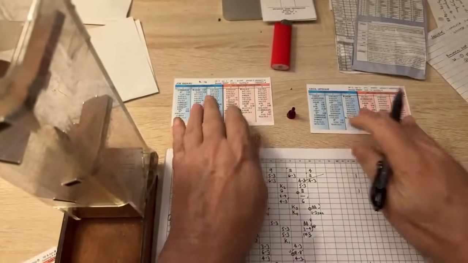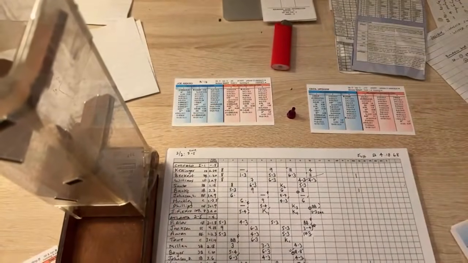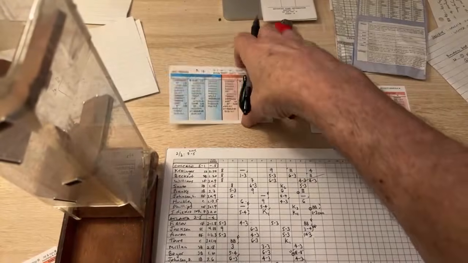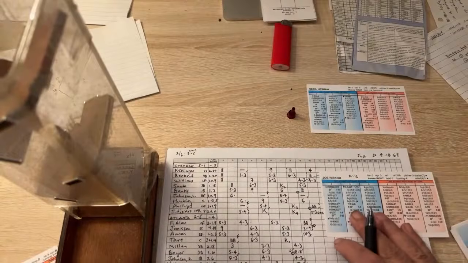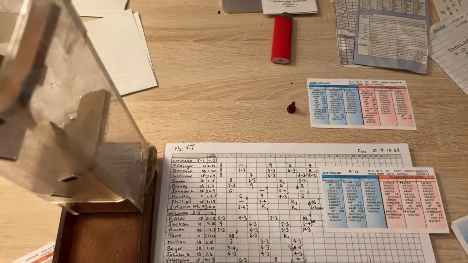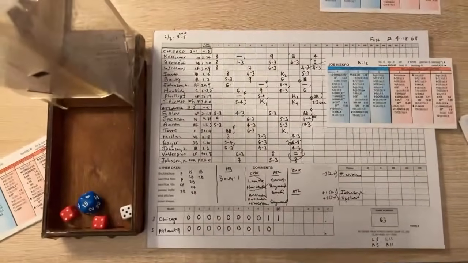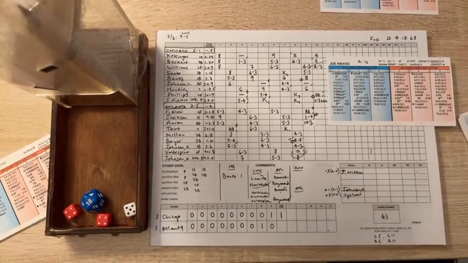Now we have Niekro and Upshaw. Wasn't it something that Joe Niekro will bring Niekro down to pitch and win this ball game? Too bad they traded Niekro.